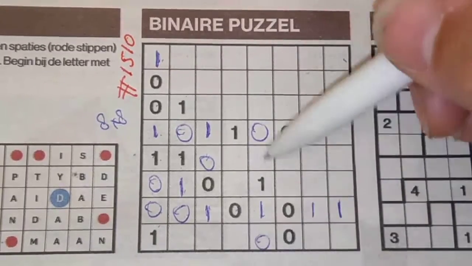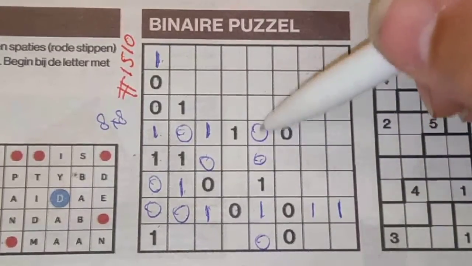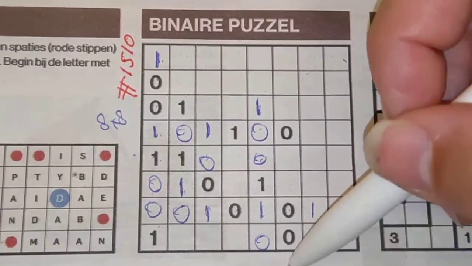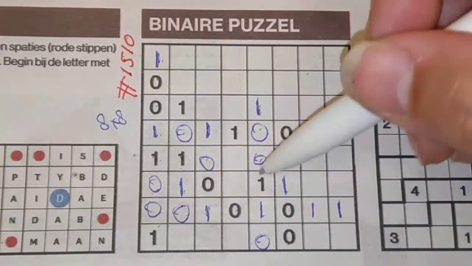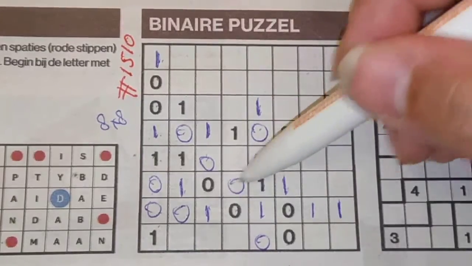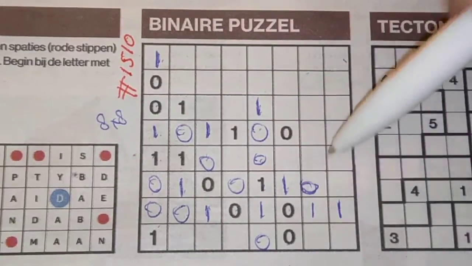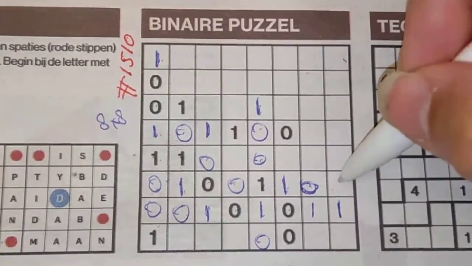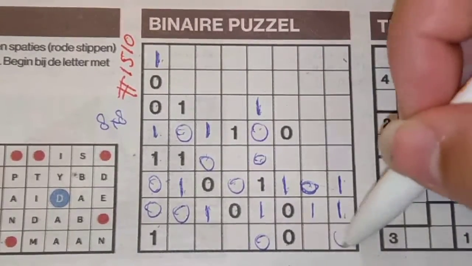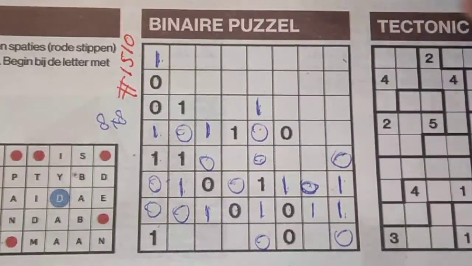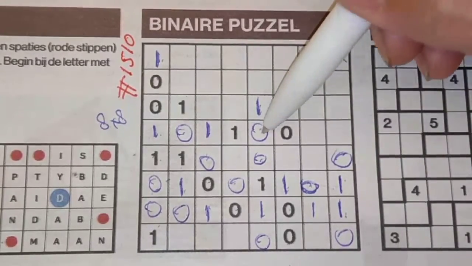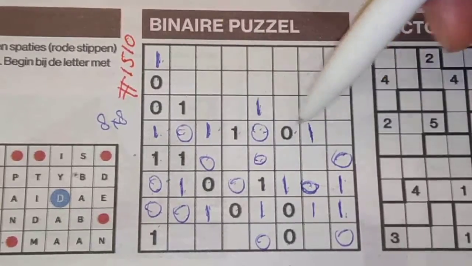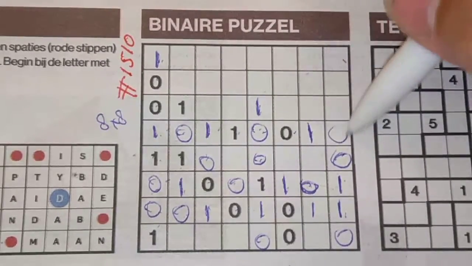Double 1, here no, there no. Double O, here 1, there 1. Double O, here 1, there 1. Double 1, here no, there no. 1, 2, 3, 4 O's, so the rest are 1's. Double 1, here no, there no. Double O, here 1, there 1. 4 1's, so the rest are O's.